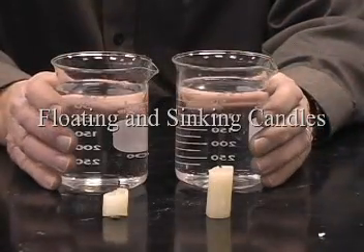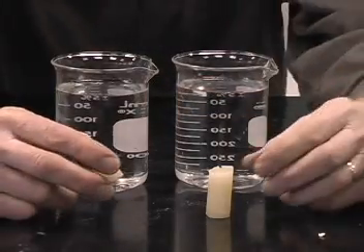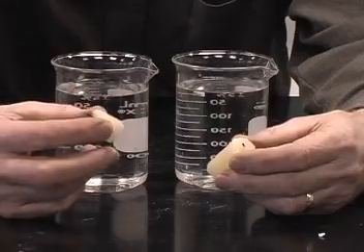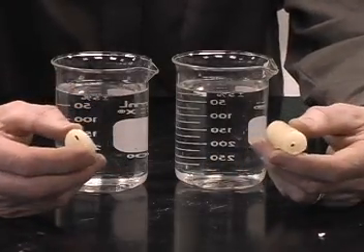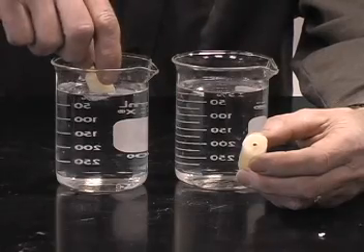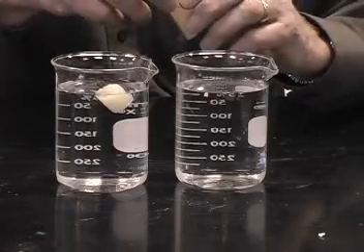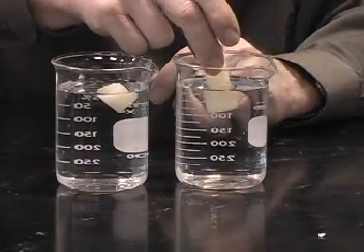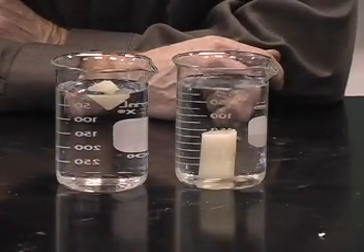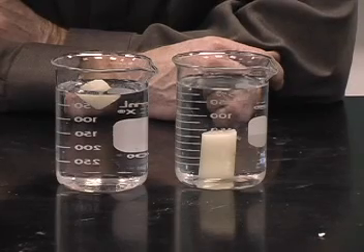Here I have two beakers filled with liquids. I'm going to take two pieces of candle at different sizes. The small one, a slightly larger one, they're identical otherwise. I'm going to place the smaller one in this beaker, and the other one I'll place in the other beaker. And you see that the one sinks and the other floats.